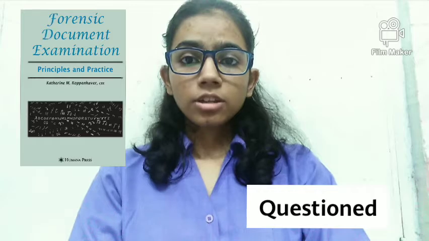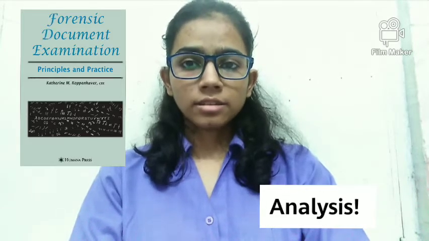Now, the next book one must have a glance through is Forensic Document Examination: Principles and Practice by Catherine Copenhaver, published by Humana Press in 2007 and is an illustrated version. It is the first textbook written specifically for the study of questioned document analysis.